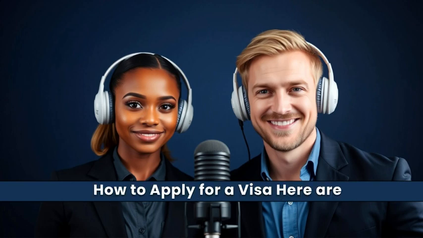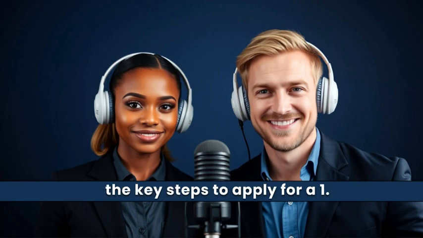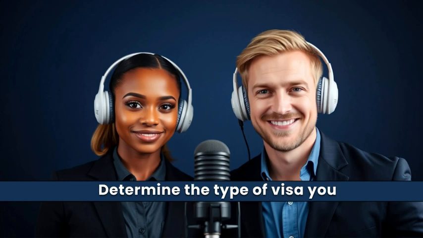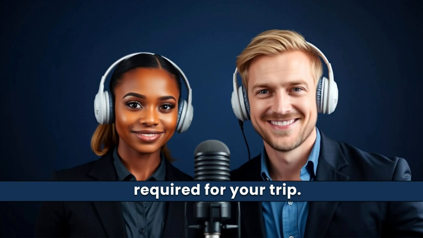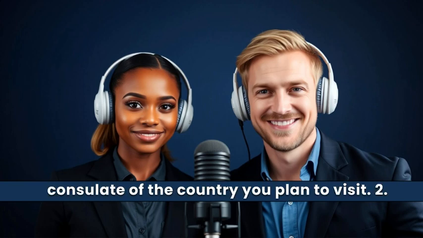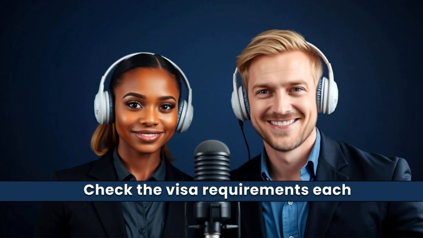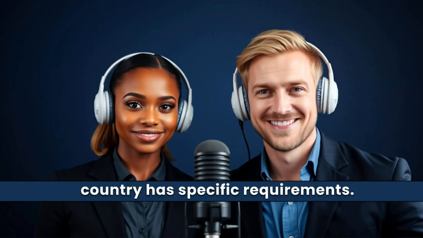How to apply for a visa. Here are the key steps to apply for a visa. 1. Determine the type of visa you need. Before starting the process, understand the type of visa required for your trip. Check the official website of the embassy or consulate of the country you plan to visit. 2. Check the visa requirements. Each country has specific requirements.